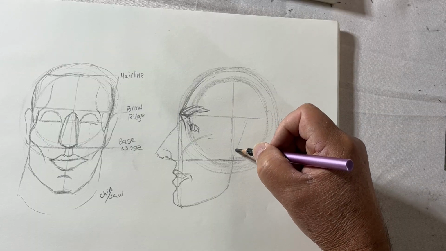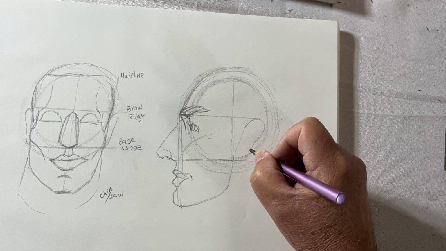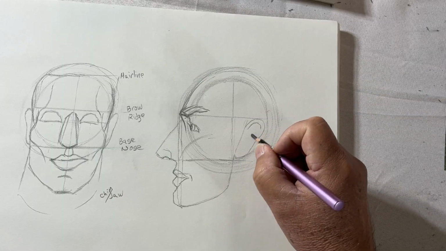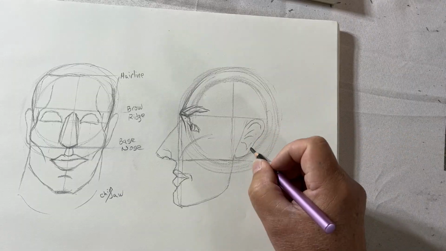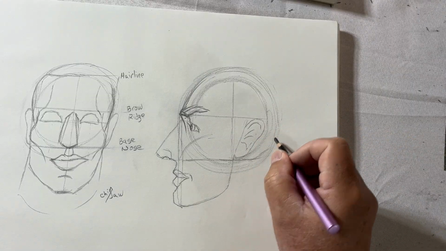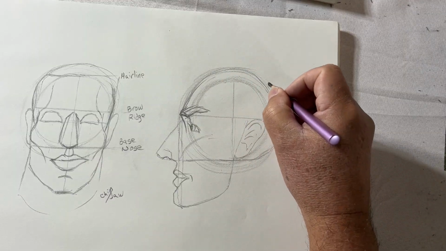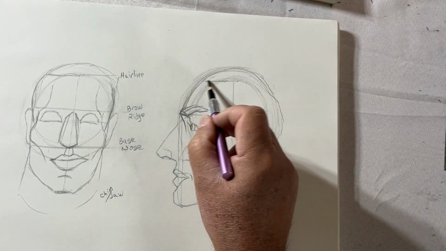You've got to angle it. I don't remember what the exact angle is, or if there's an exact angle, but I believe it was somewhere around 13 degrees. And the cranium will do something like this, depending on the person. And then the hairline would be there.